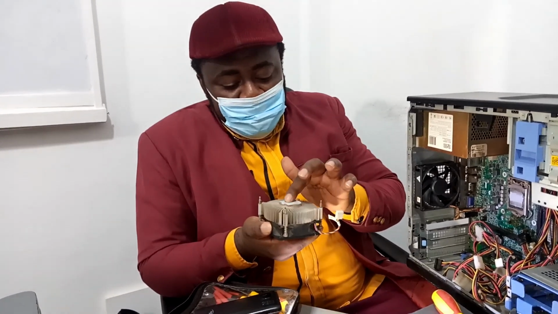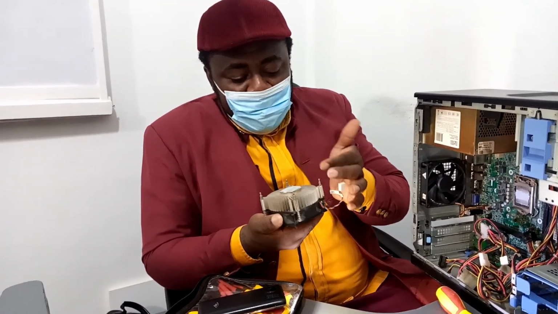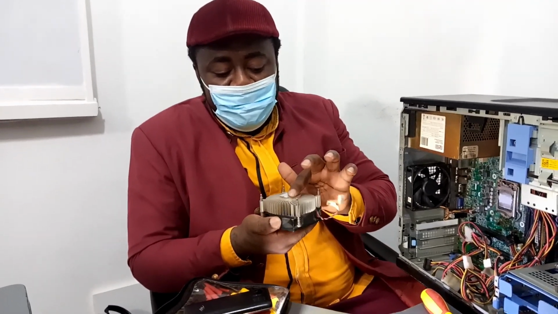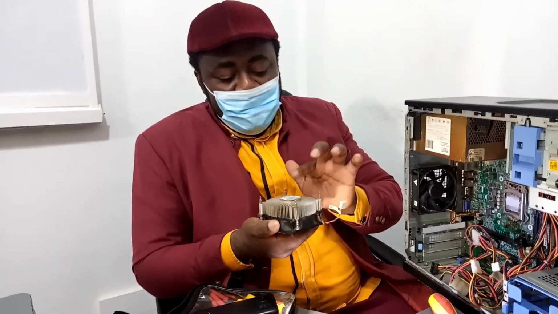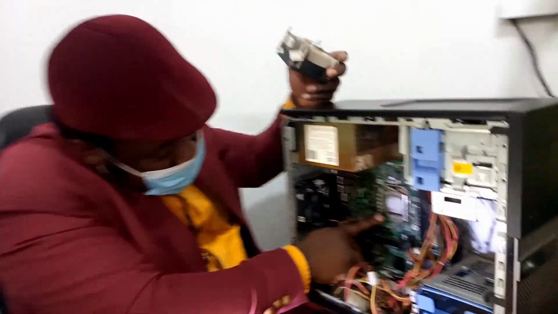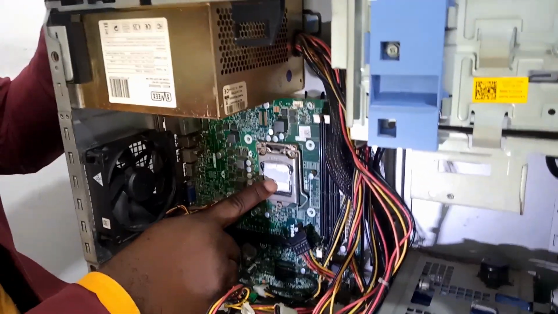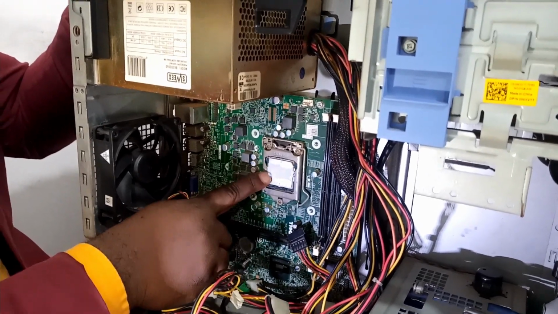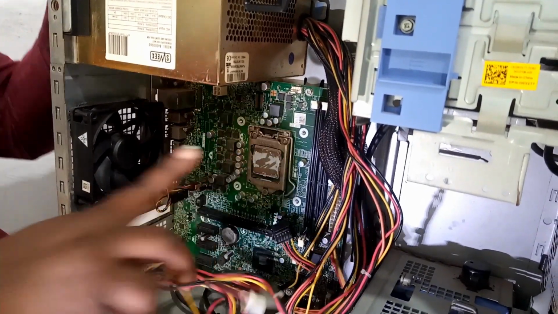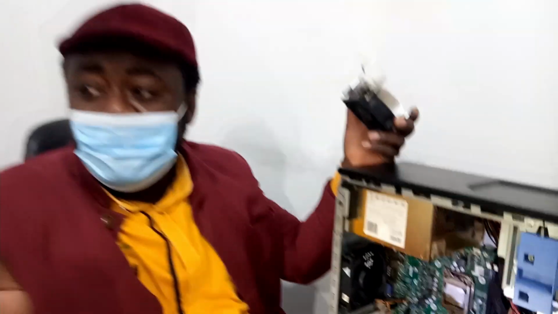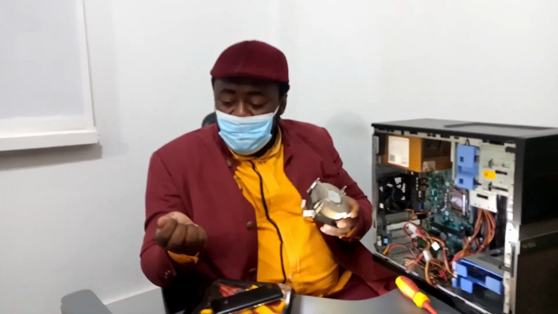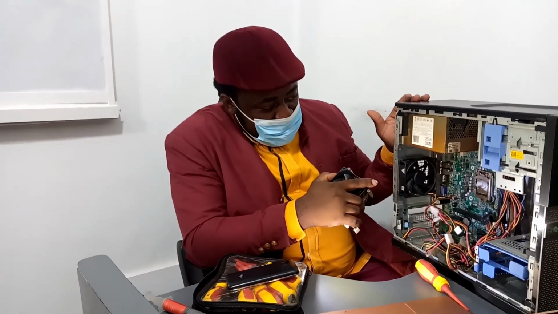All right, so this is it. Now, when you check here, you can see that there was a paste on it that has dried off. Can you see something? Yes. And if you check on the CPU, watch this. You can see that the paste was there, right? There was paste. That is a paste that has dried off. So this paste I'm talking about looks just like this, and so it is real. This paste is applied directly on the CPU.